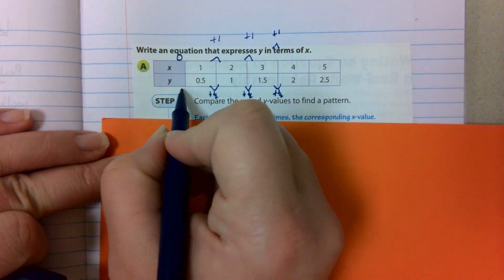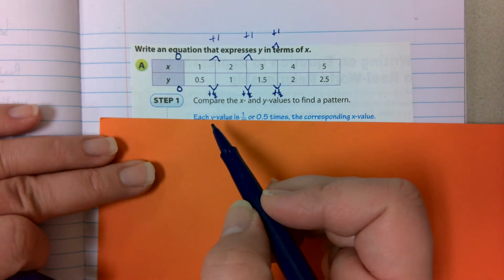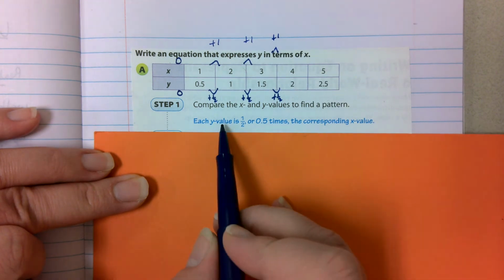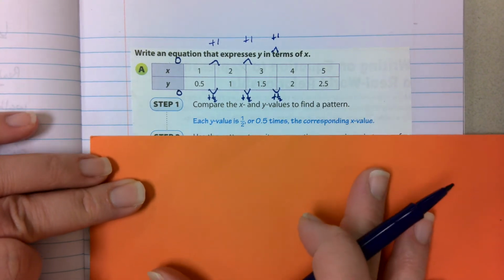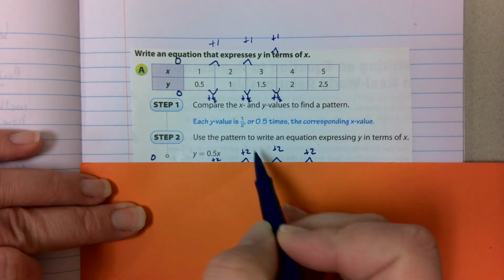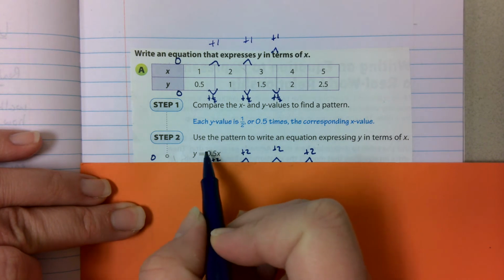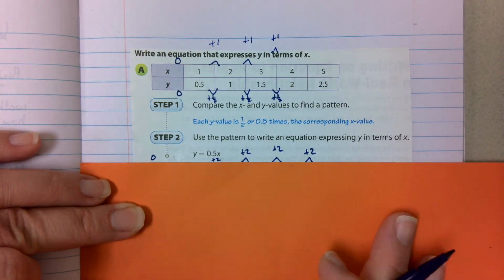I take half away and I have 0. So this is going to be a proportional equation. So each value for y is 1/2 or half times the corresponding x value. And our pattern to write our equation, y equals 1/2 or 0.5 as a decimal, x.